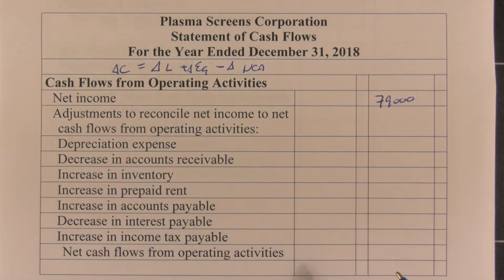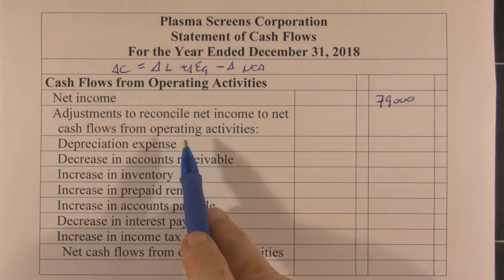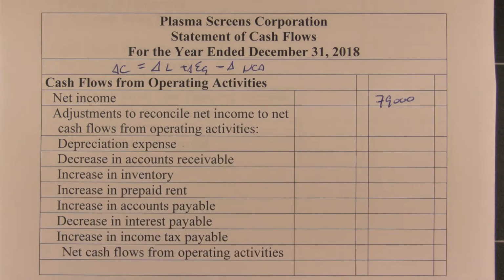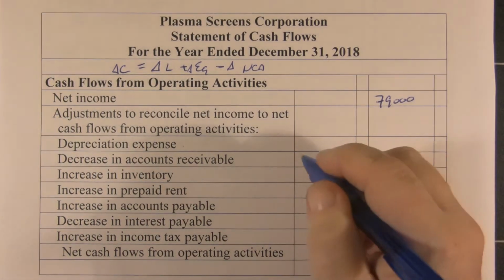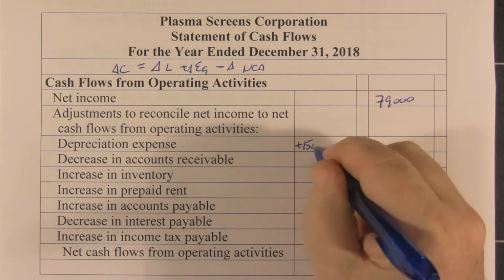And the next thing we're going to look at is depreciation expense. And as you remember, depreciation expense is a non-cash expense. So it reduces our taxable income. It does not decrease our cash, so we have to add that back. And we're told that our depreciation expense for the year was $150,000. So we'll have to add that back. $150,000.